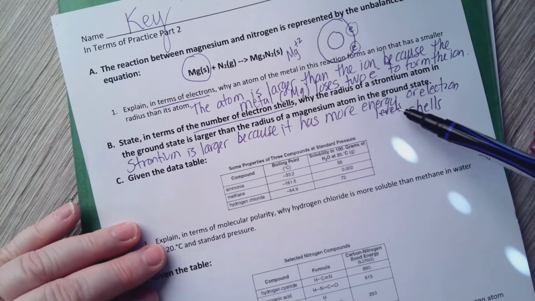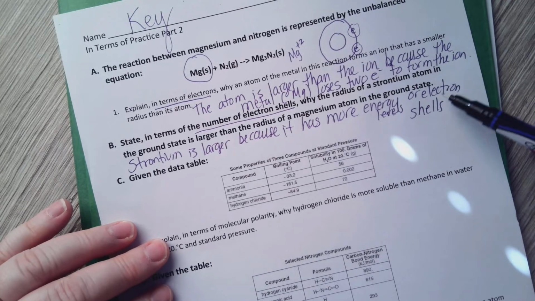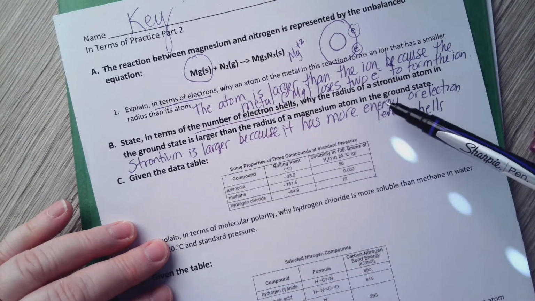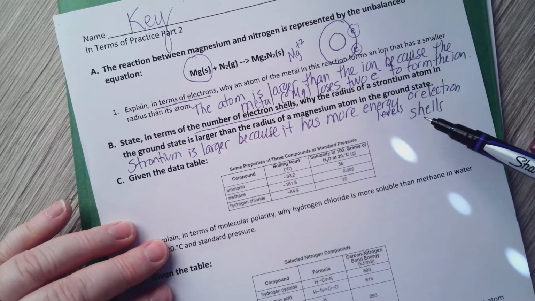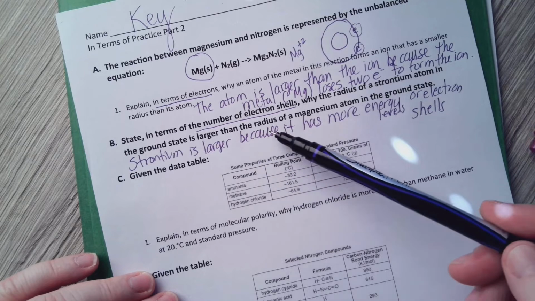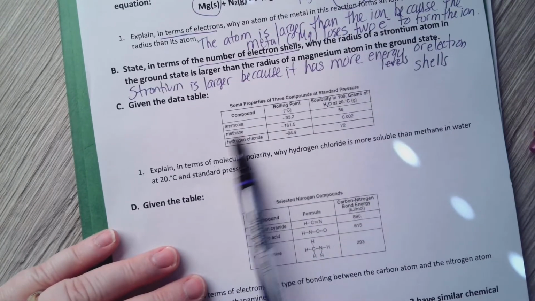Even though if you answered energy levels, that makes sense, we have to say electron shells. So strontium is larger because it has more energy levels or electron shells. You could have left out the energy levels part and just said strontium is larger because it has more electron shells. All right, let's look at this data table.